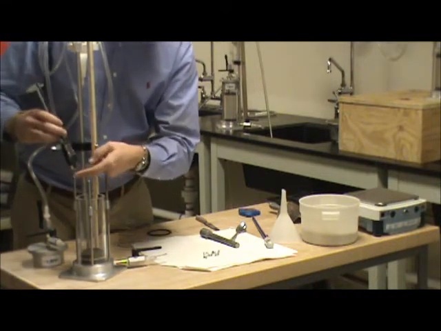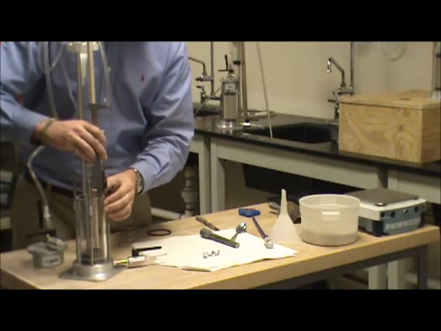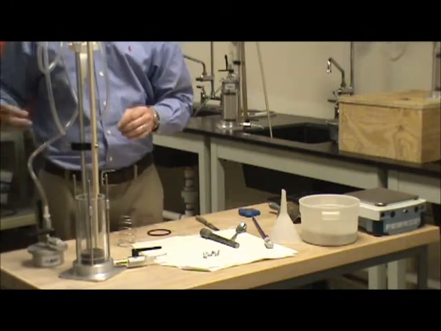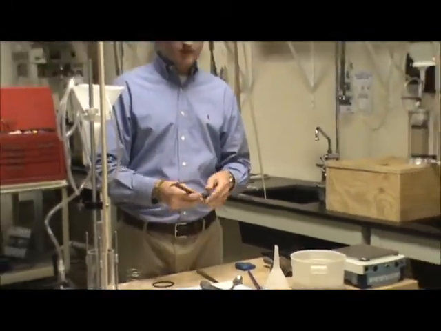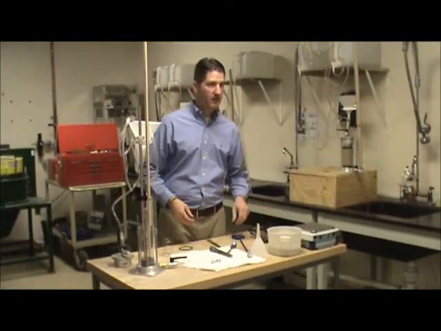To measure, we're going to measure to the base of the caliper and then take our reading. Again, we want to do this in 3 different locations and take an average of those readings. That number is going to be the length of the sample, or the height of the sample, in our calculations.